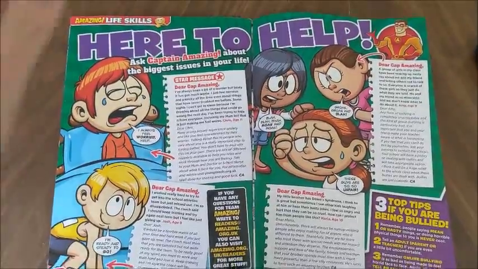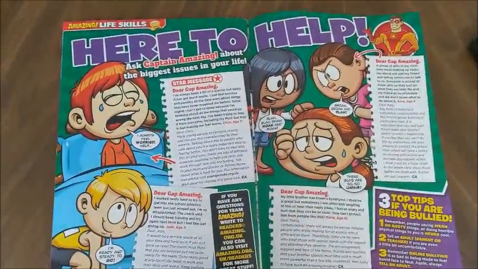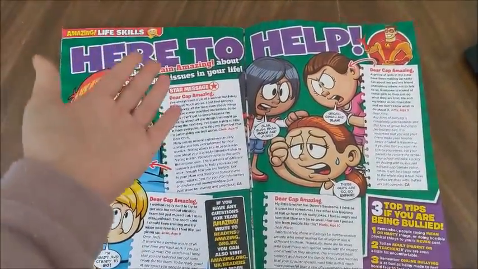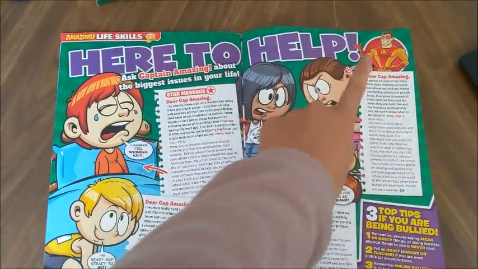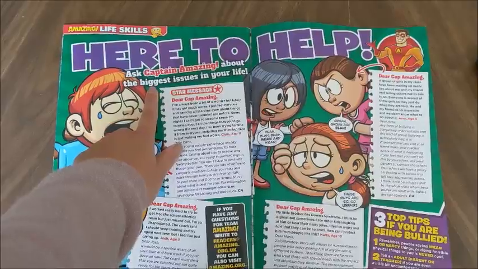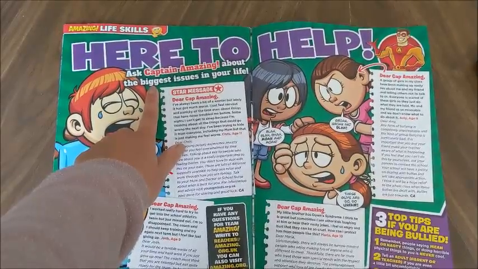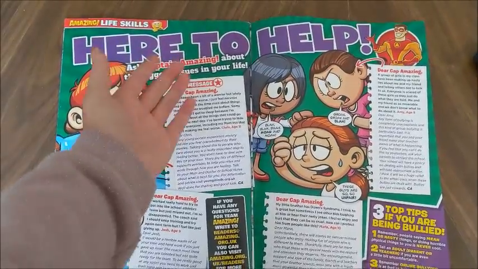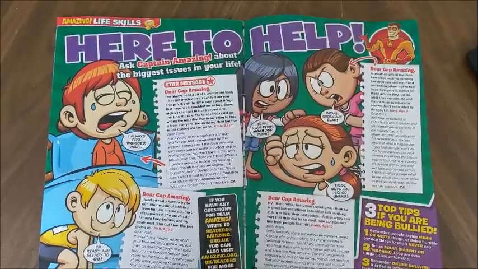Now, I don't need to read absolutely everything to get an idea of what this is supposed to be about. The title is Here to Help, and it looks like we've got a superhero that's going to help. Then I'm going to read this, and it says, ask Captain Amazing about the biggest issues in your life. Now, after reading that, I think I've got a bit of a better idea of what this page is going to be about.